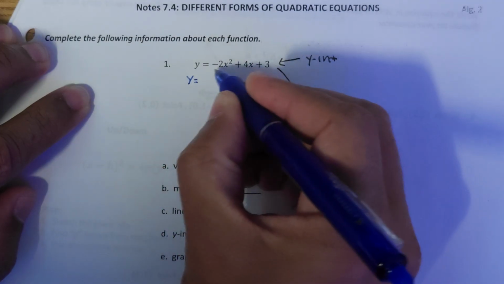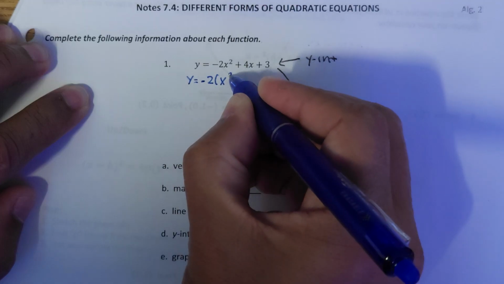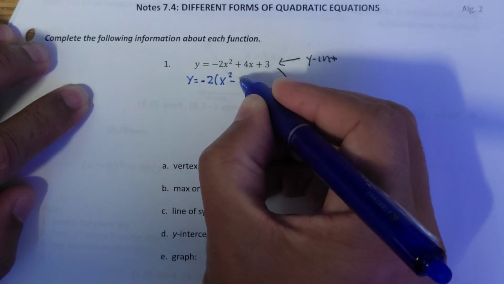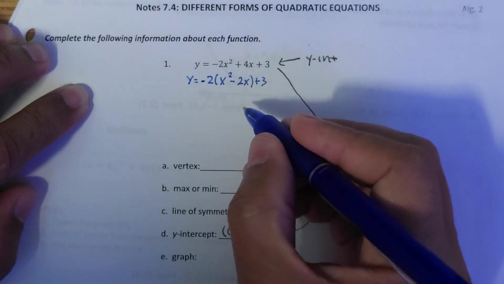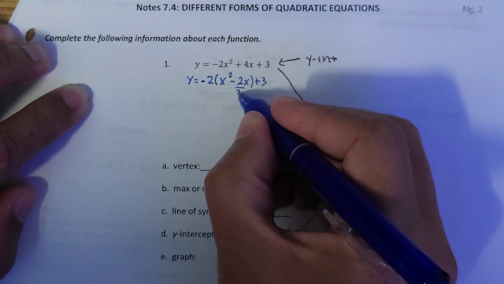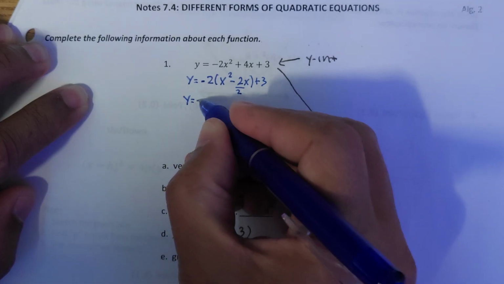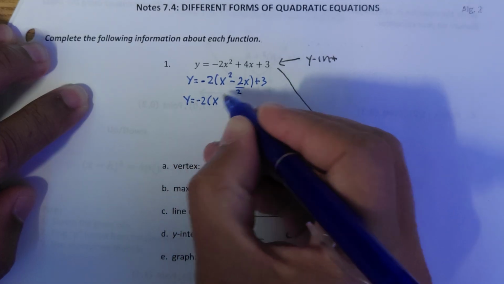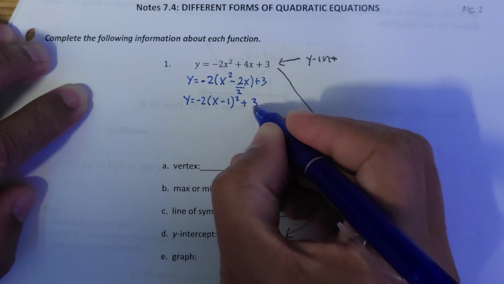So this is y equals, I'm going to factor out the value of a, which is negative 2. And then this becomes x squared, and instead of plus 4 it becomes minus 2x, and then plus 3 outside. Then I'm going to divide this negative 2 by 2. So the equation becomes negative 2, which is the a value, times (x minus 1) squared plus 3.